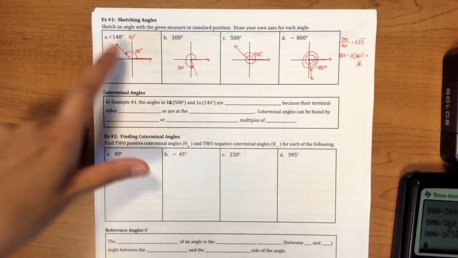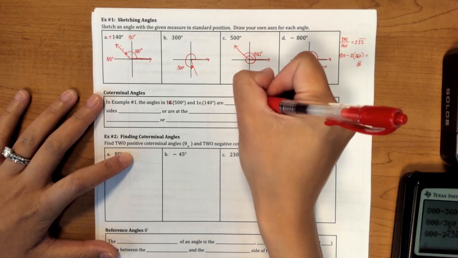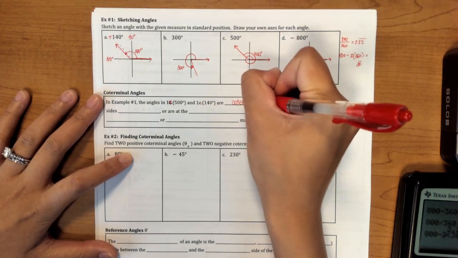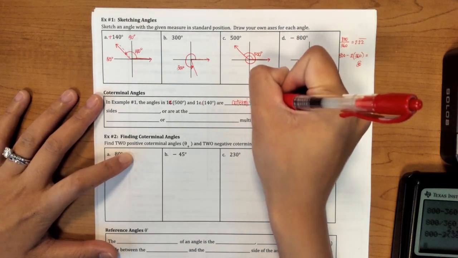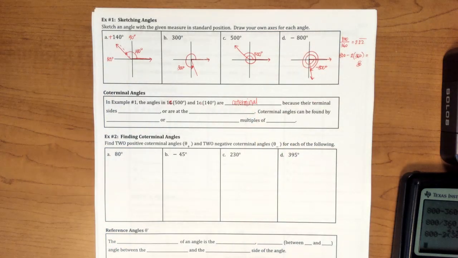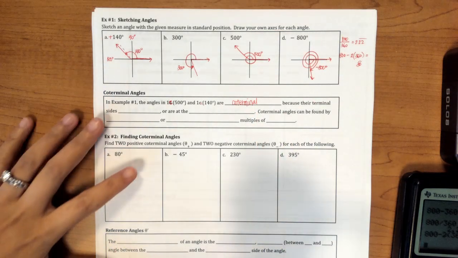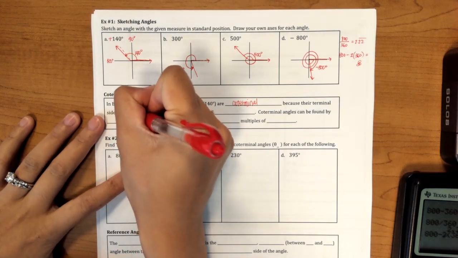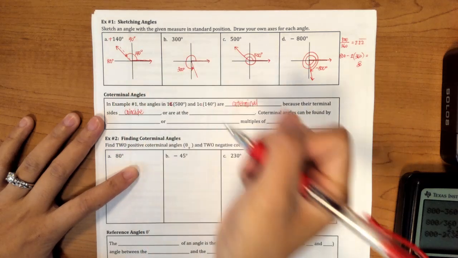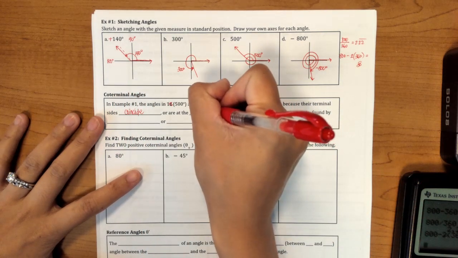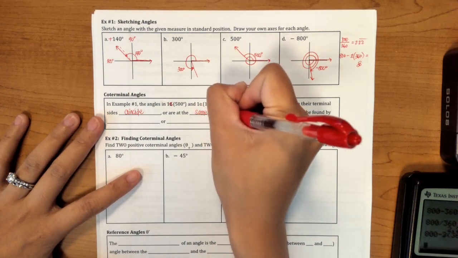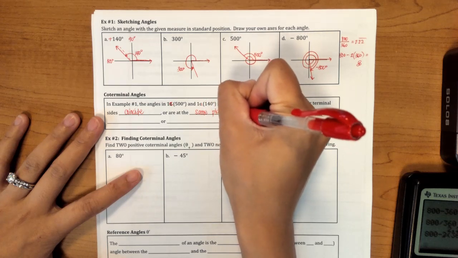Remember we talked about that briefly? These are called coterminal, because their terminal sides coincide, which is just a fancy word for are at the same place. Okay, they end at the same place.